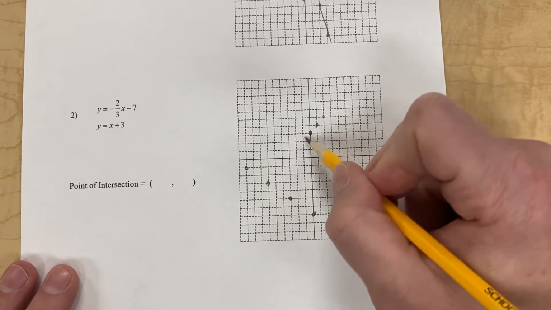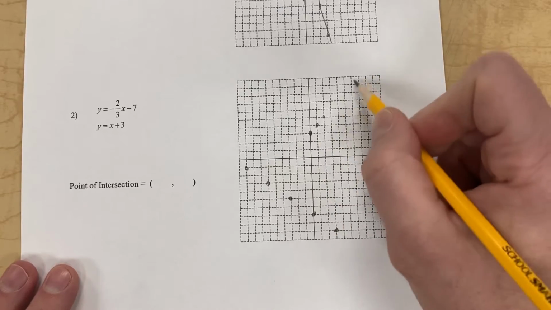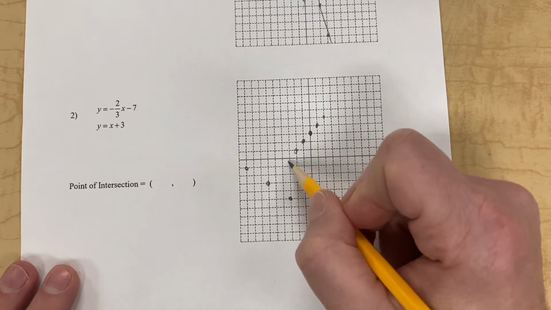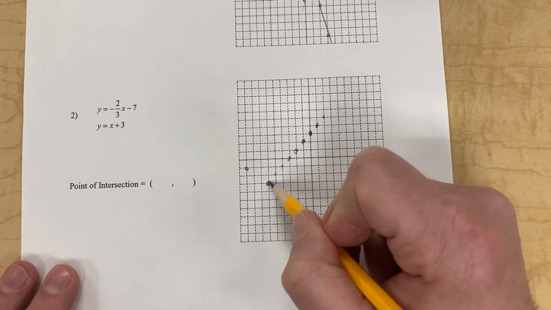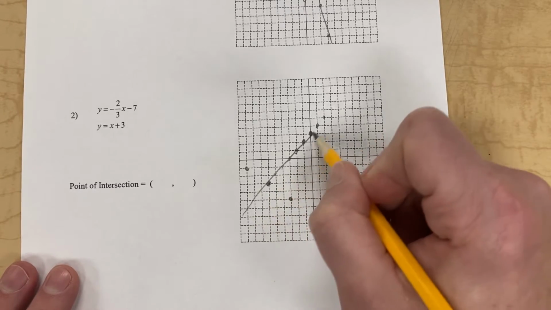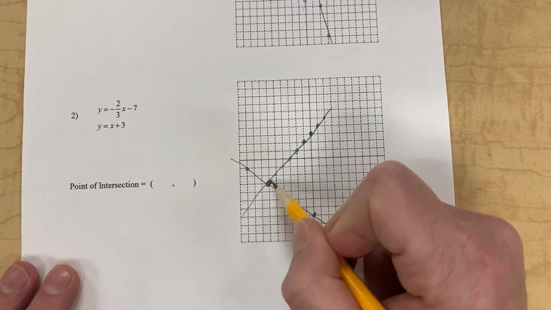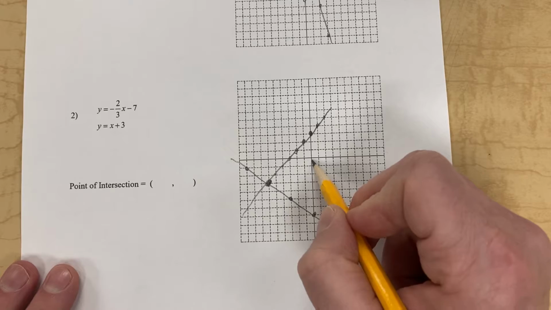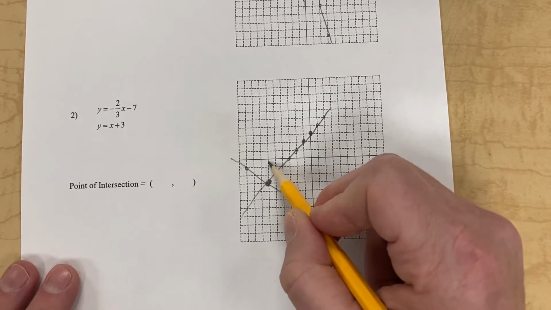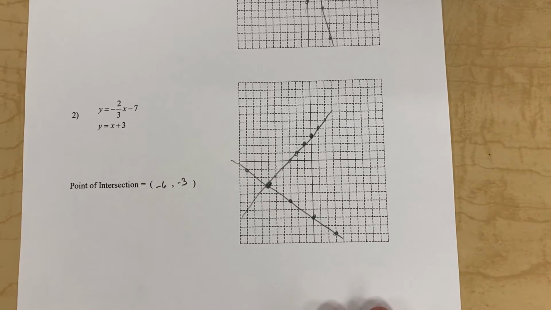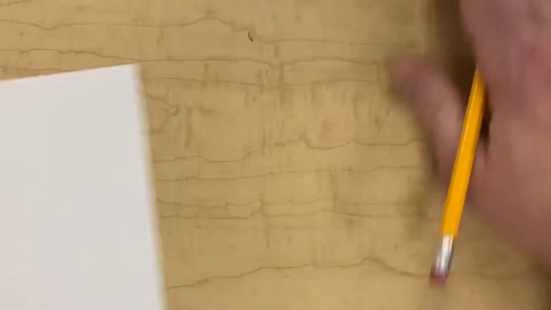Now we can see that that's not going to lead us into an intersection. We got to bring that back. So I go down 1, left 1, down 1, left 1. Do that a few times, and then thankfully we hit that point right there. And we're always kind of anticipating we should hit a point. Unless I've made a mistake, they should always hit there. So 1, 2, 3, 4, 5, negative 6, negative 3. Okay. So the graphing ones shouldn't be too bad.